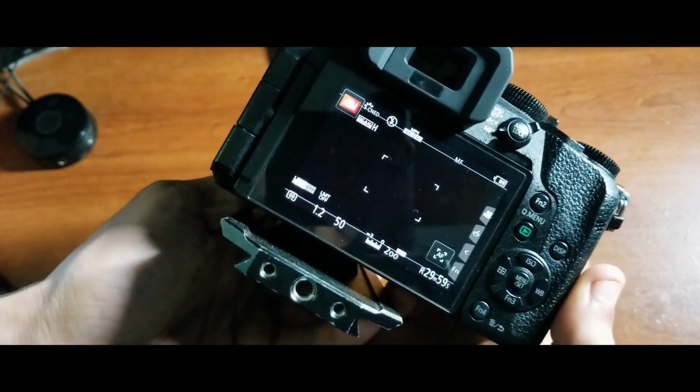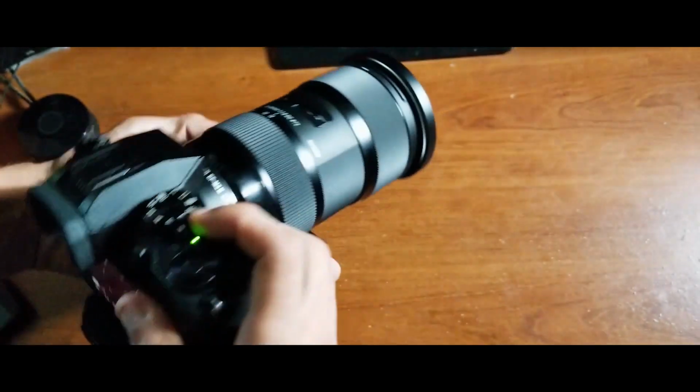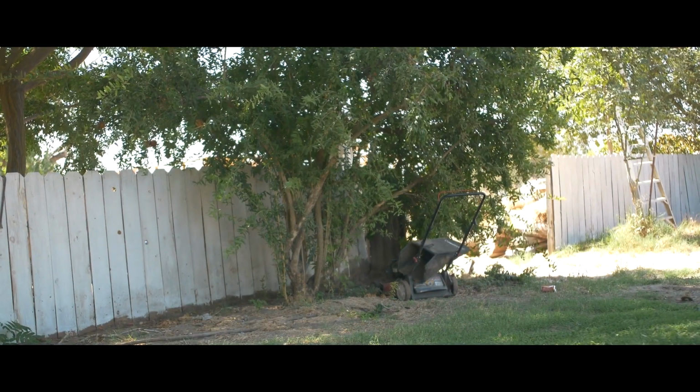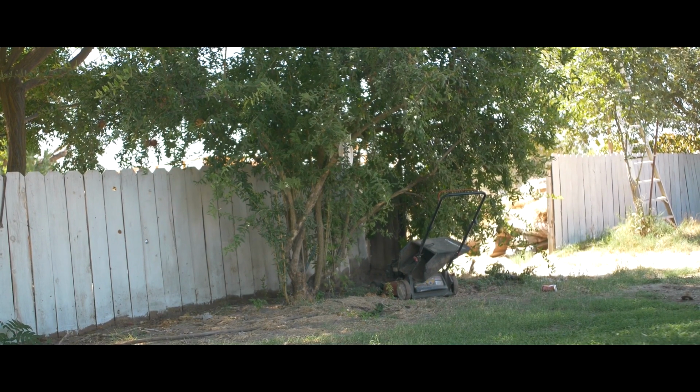As you can see, it goes to 1.2, so that's pretty wide. And shooting at 1.2 in daylight is almost impossible without an ND filter, so that is why I recommend this one. Right now I'm shooting in 4K at 24 frames per second, my shutter speed is set to 1/50th of a second, and my aperture is wide open at 1.2. As you can see right now, my image is overexposed. You can't even see anything.